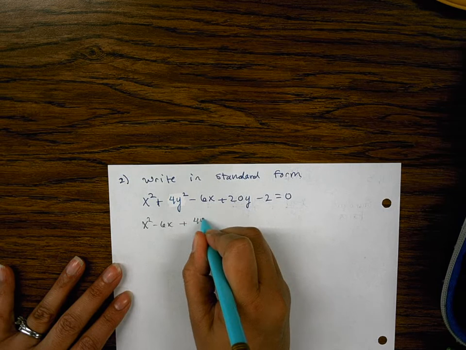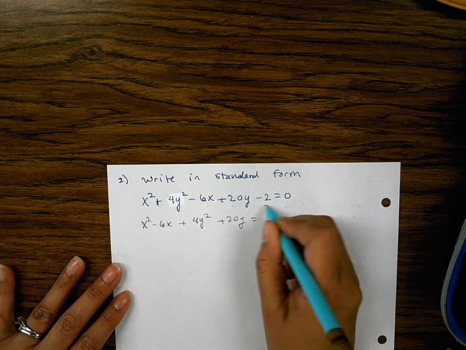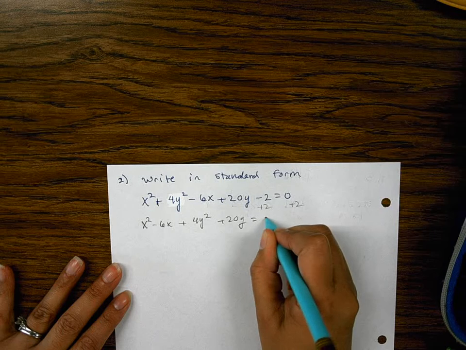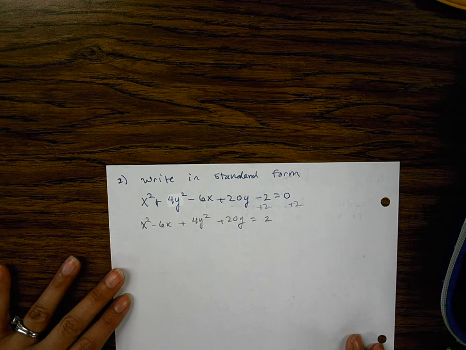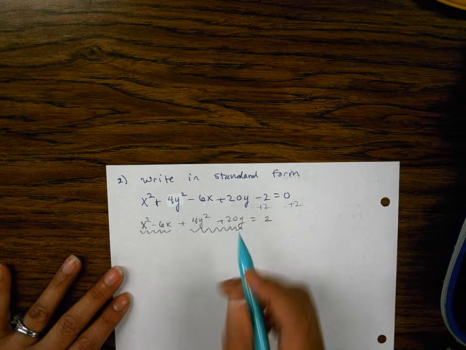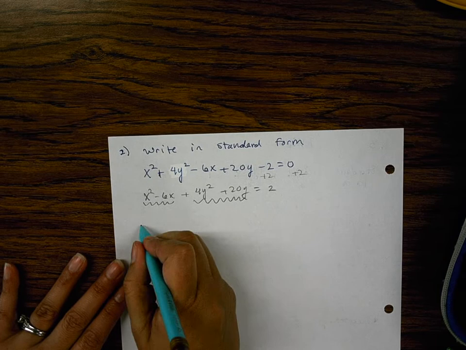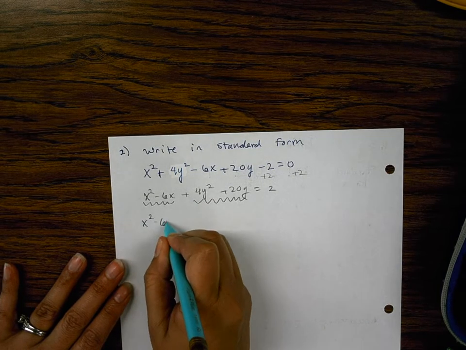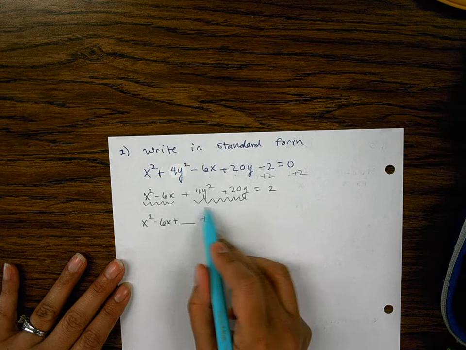Okay, so descriptive form, or standard form, works the same as what we were doing for circles. Let's rearrange. x squared minus 6x plus 4y squared plus 20y equals, move the 2 over because it's kind of just in our way, equals 2. All right, I'm going to complete the square here and here.